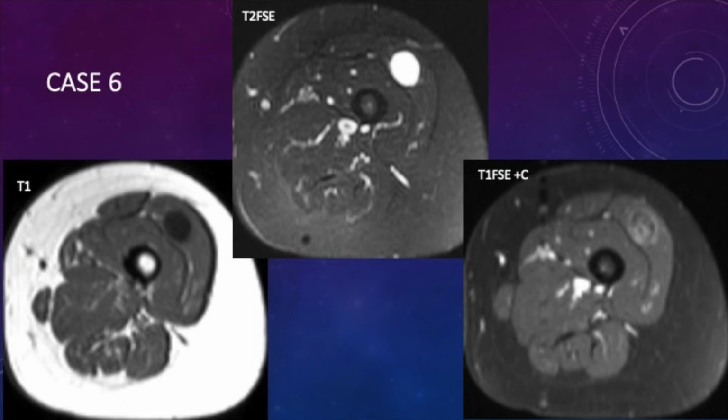So here we have a T1 in the bottom left, we have a fat-saturated T2 in the upper portion, and a fat-saturated T1 with contrast in the bottom right. So you can see this intramuscular lesion that's got a low signal intensity on T1, very bright homogeneous signal intensity on T2 without much of a reactive zone. And on the post-contrast imaging, there is some peripheral enhancement, but there is some intralesional enhancement with a lot of contrast void within the lesion as well.